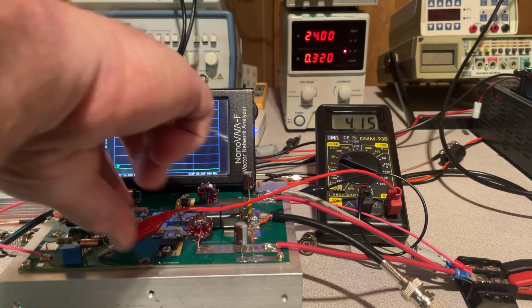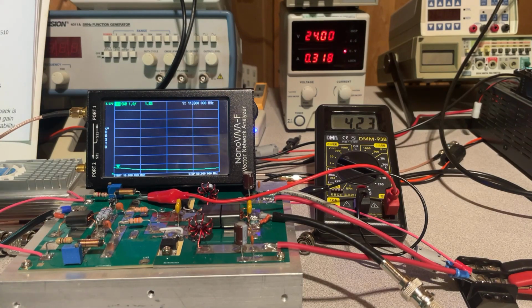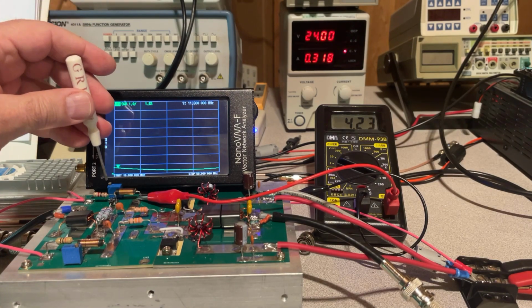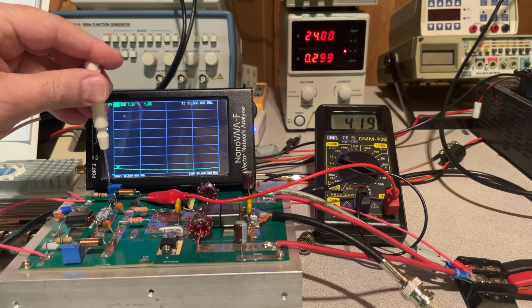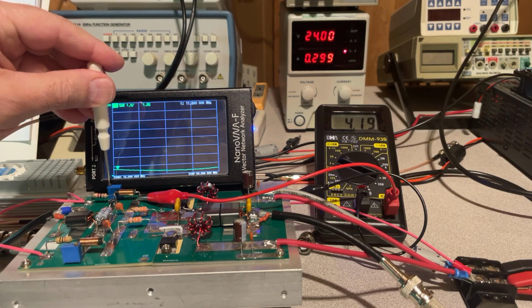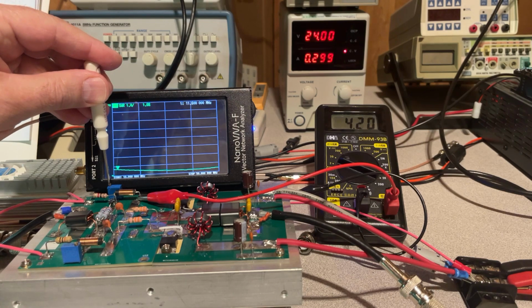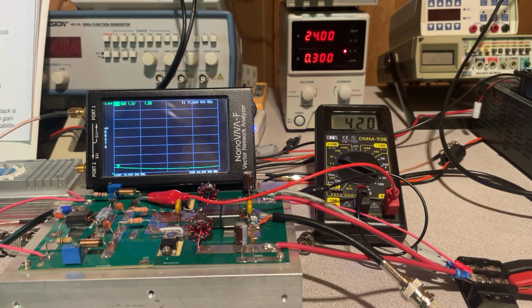Okay, and we'll go ahead and do the same here. We'll just bring this down to 300. Now again, this might drift a little bit as the temperature increases and decreases. I'm not using a fan right now to cool off the heatsink, so there'll be some temperature rise on the devices. So you might see some fluctuation as we go on here.